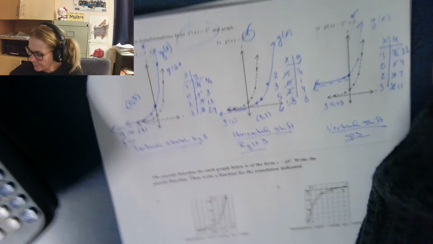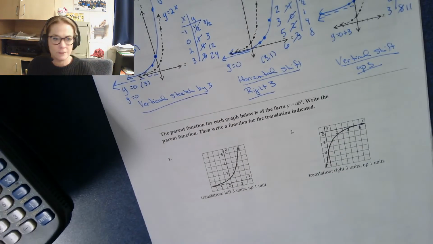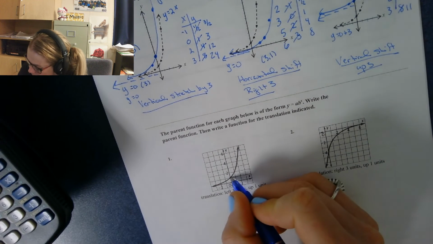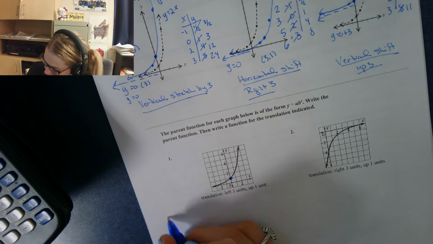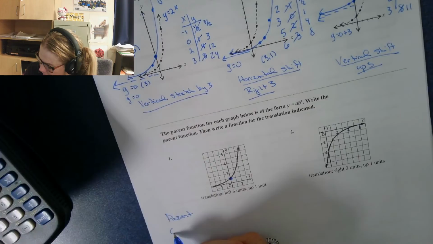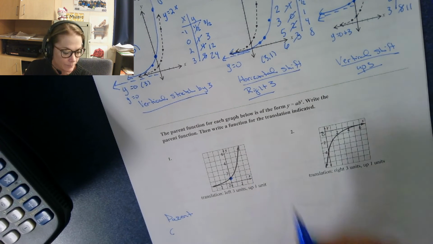Okay, last little piece here is to the parent function for each graph is below. Write the parent function, then write a function for the translation indicated. Okay, so let's just look at some points here. All right, so notice parent. Notice I've got a key value there where it begins to move there of 0, 1.